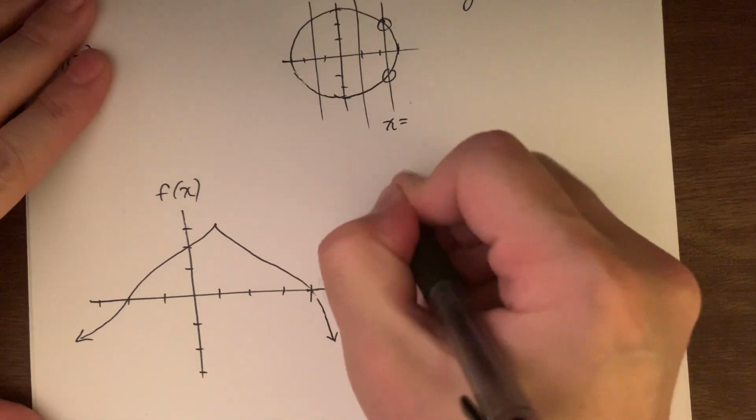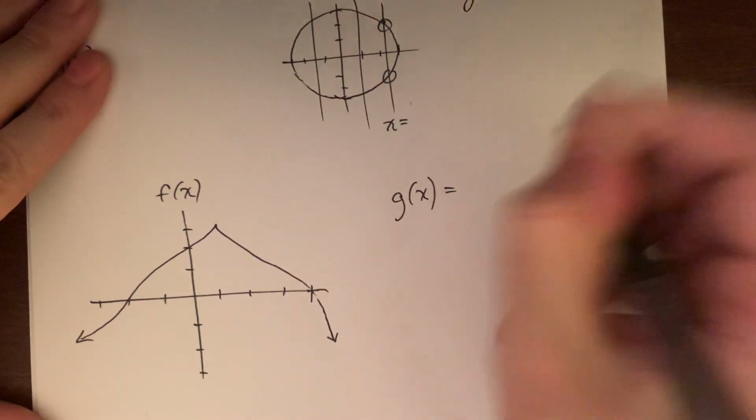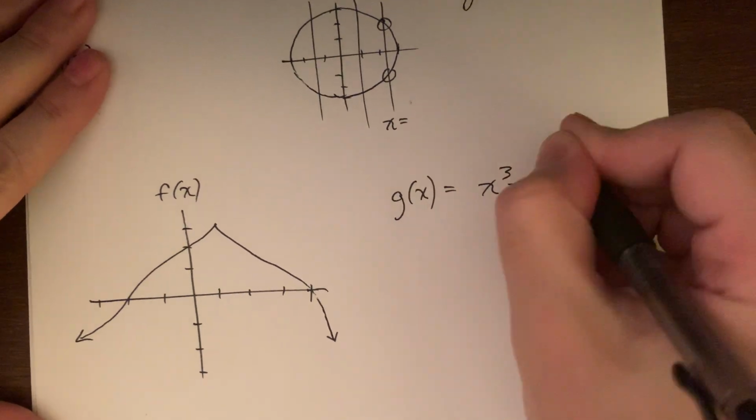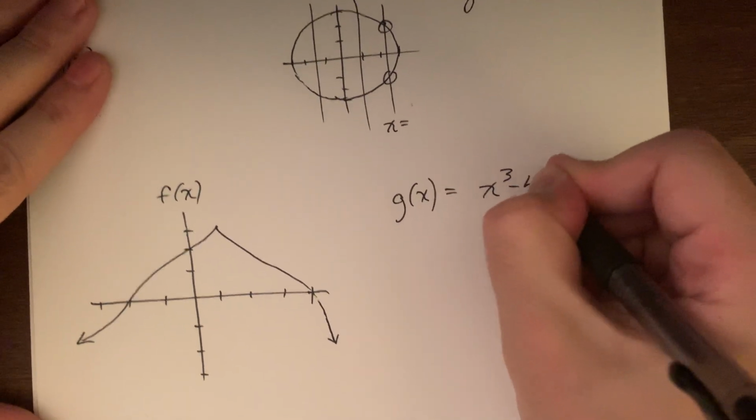But I also want to put up an equation. And let's keep that one fairly simple. Let's just do x cubed minus 4x.